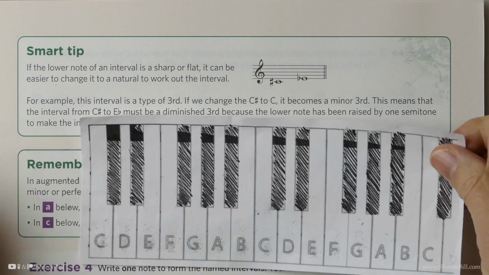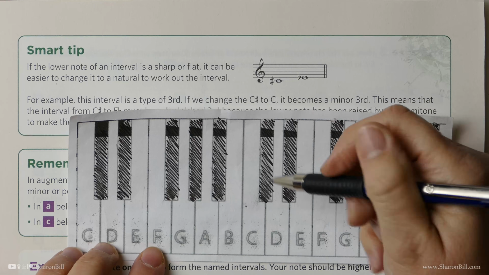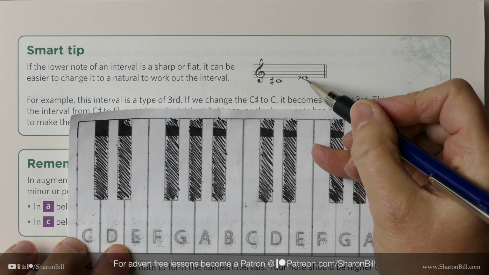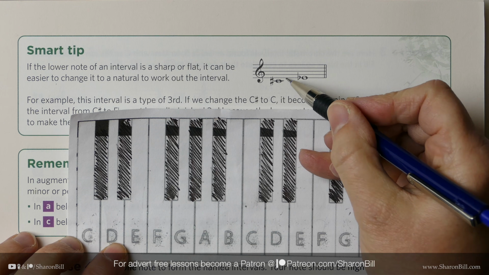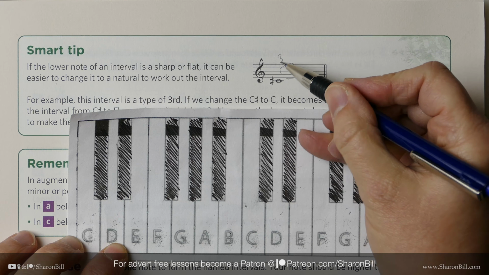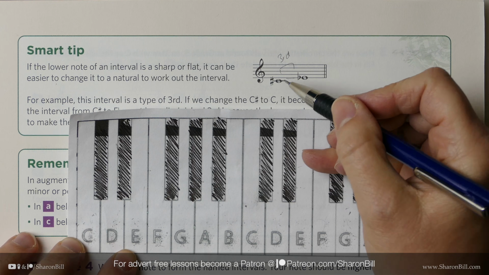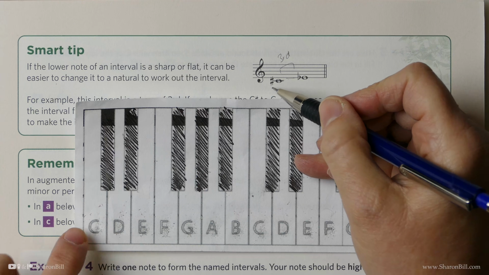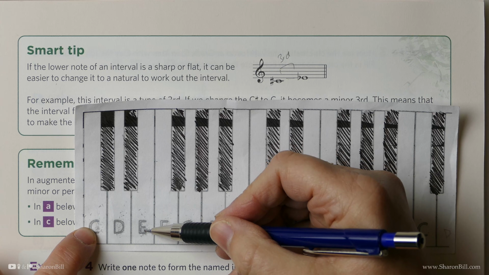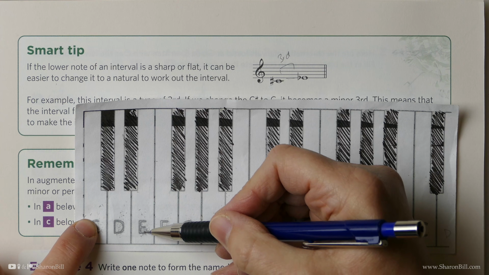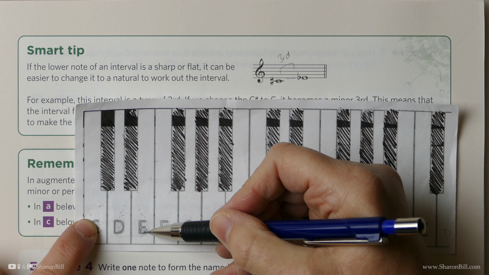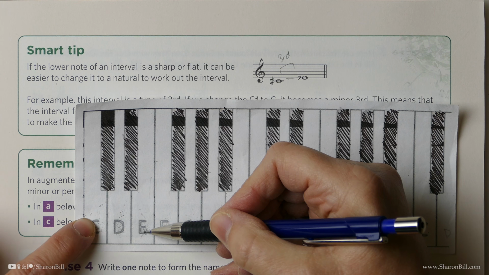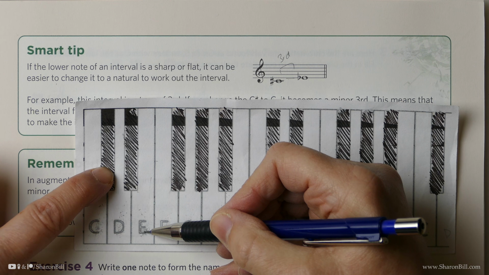And so let's look at this interval here. So we have a C sharp to an E flat. We know that it's a 1, 2, 3, a third of some sort, but it's quite hard thinking, well, if C sharp is our tonic. So let's start with C to E. So we know that C to E would be a major third. However, we've raised the lower note, which makes the interval smaller, and so that becomes minor.